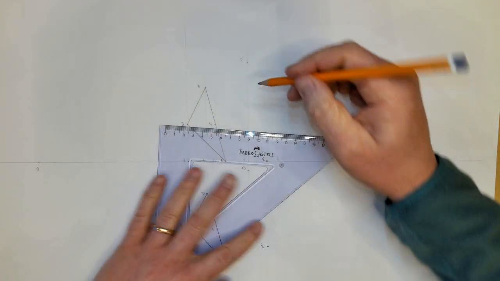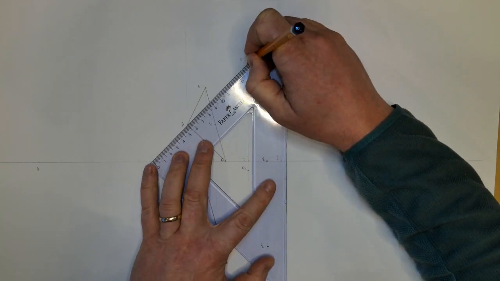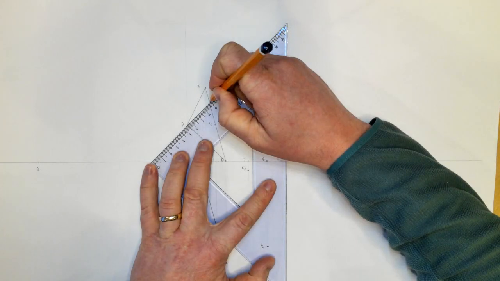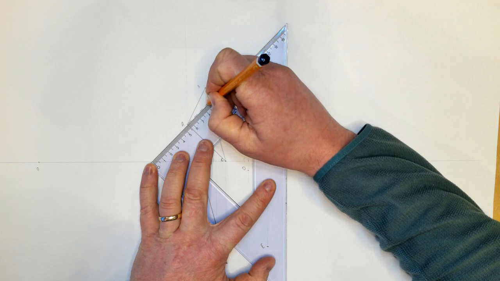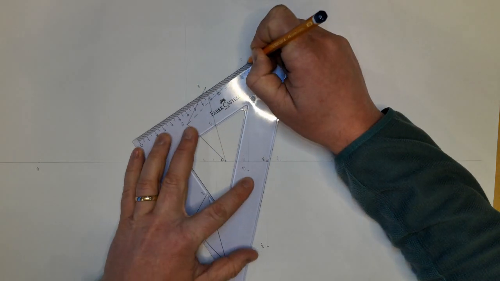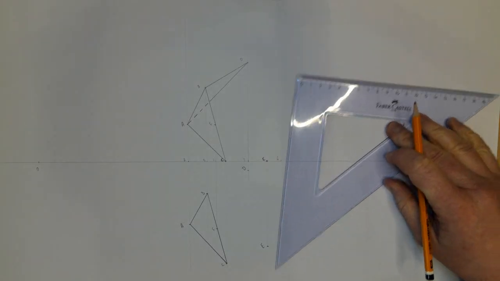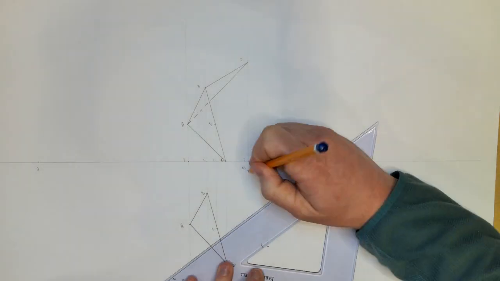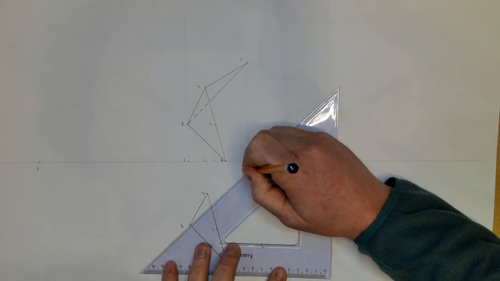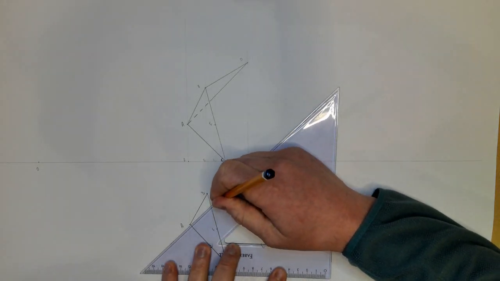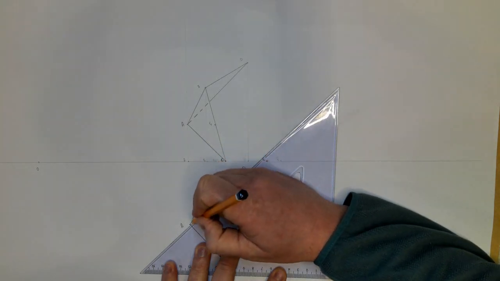ABD can also be completed. So in elevation the question shows you that it is behind the plane ABC, so we're just going to show the hidden detail with a broken line like so. And the same in plan view, it's behind or underneath plane ABC.